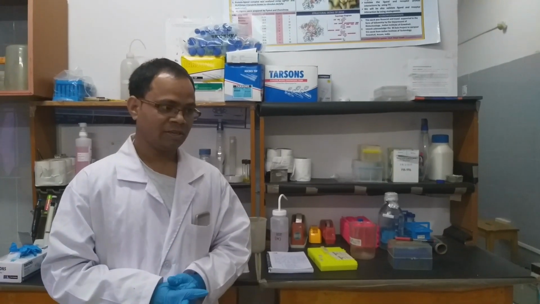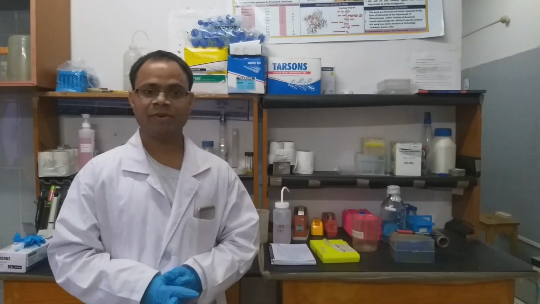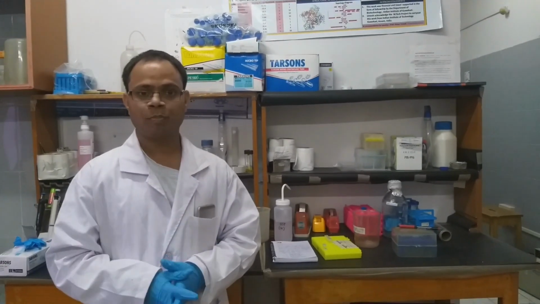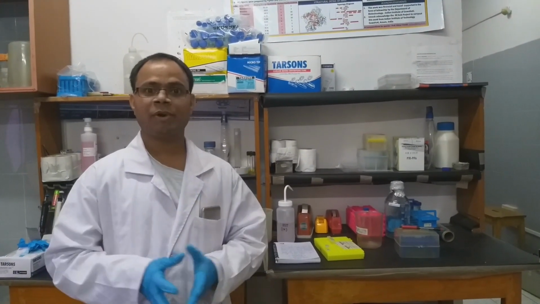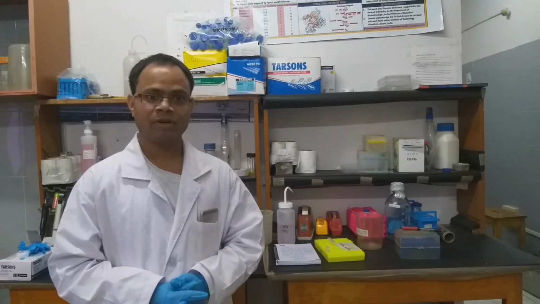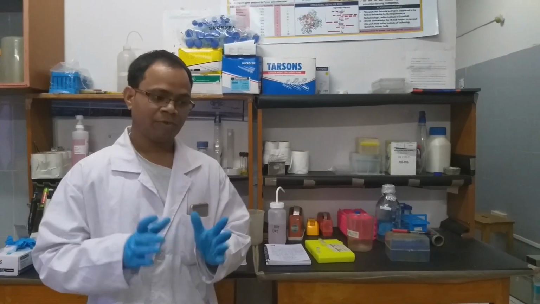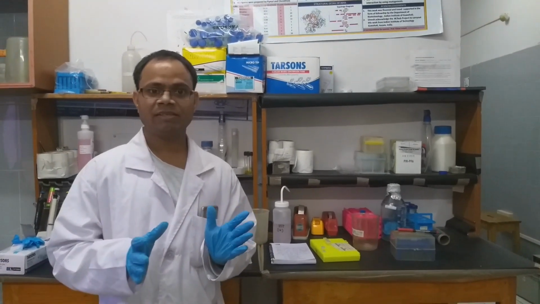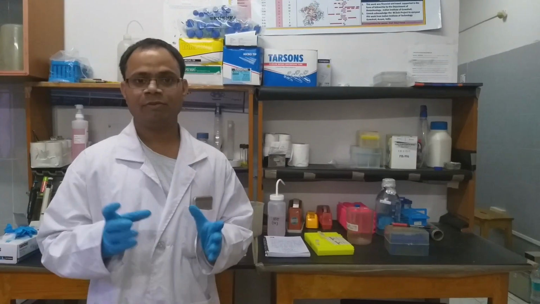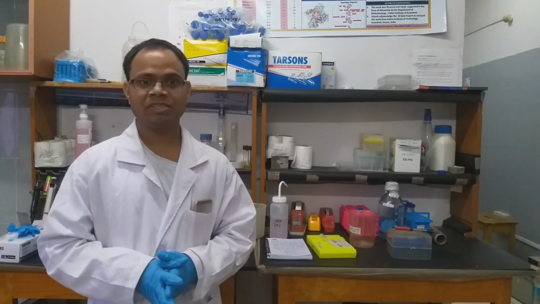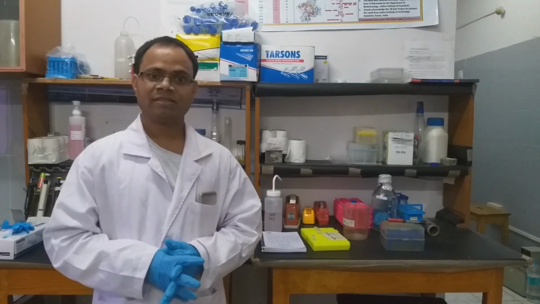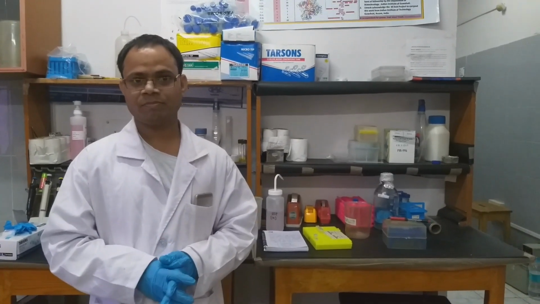For suppose in most of the cases, in viral infection, it will detect the coat protein, and in bacterial infection, the external polysaccharide. These kinds of antigens it will detect. Once the antibody is coated on the plate, then we will incubate with the sample taken from the patient, either saliva or serum sample.